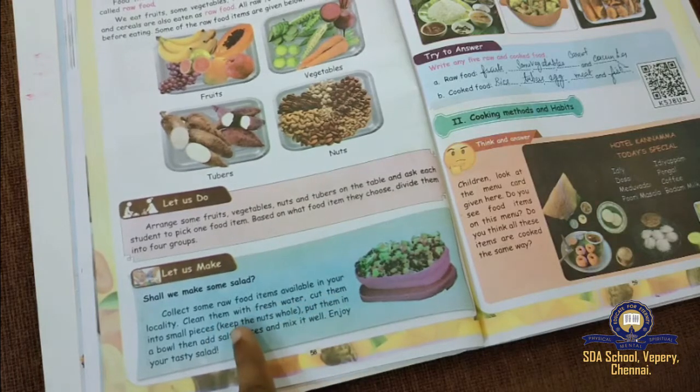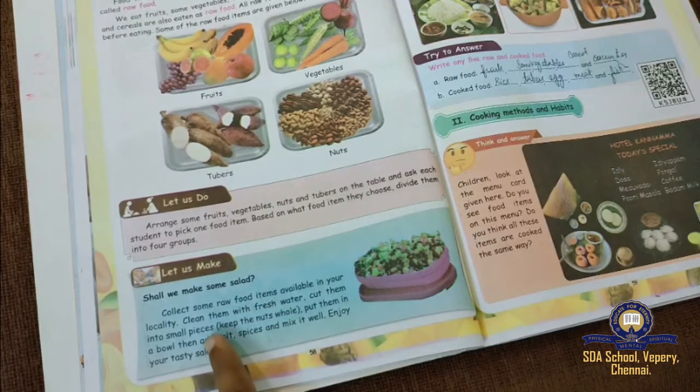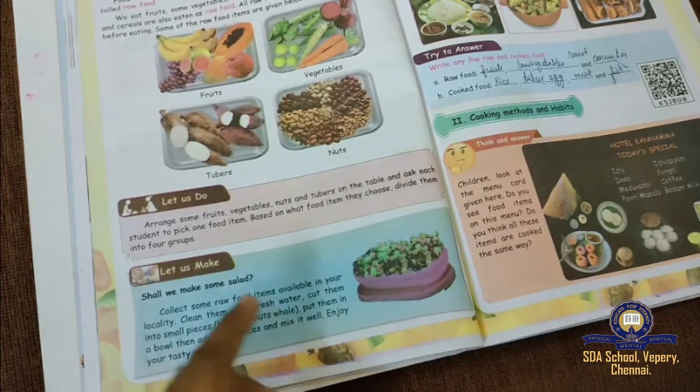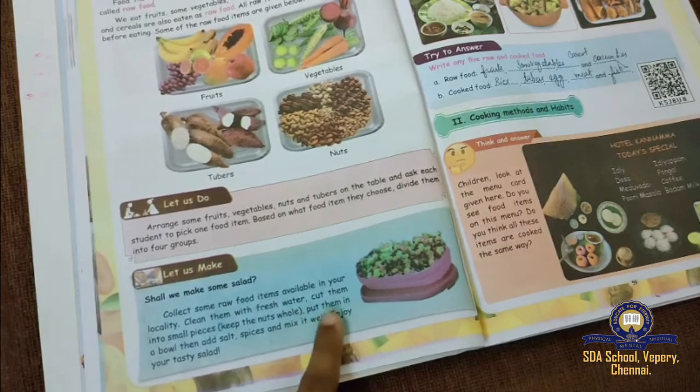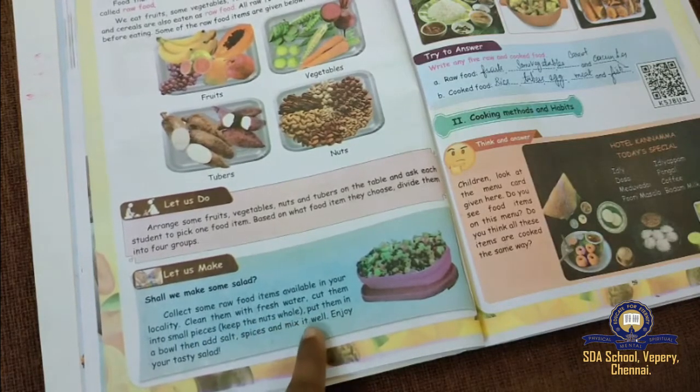Cut them into small pieces. So after cleaning it with fresh water, you are going to cut it into small pieces. In the case of nuts and all, we can keep it in the whole form. Don't need to cut. Put them in a bowl, then add salt, spices and mix it well.